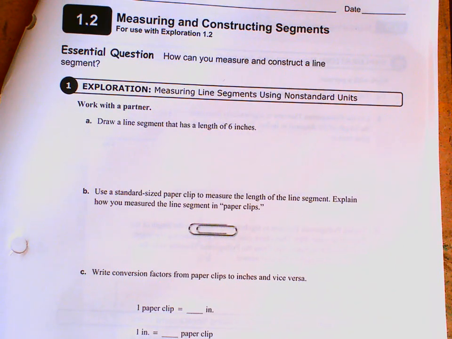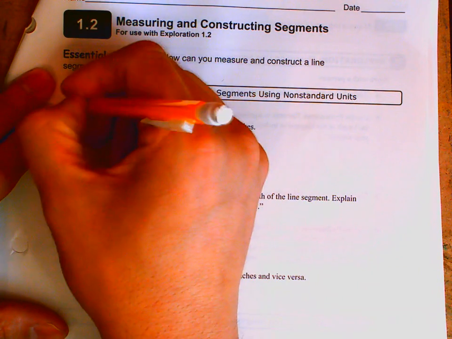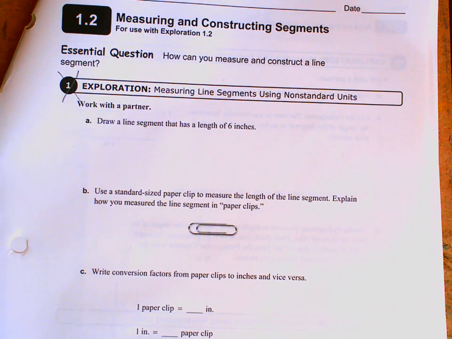So I will tell you guys where everything's going to go. Now, this is on page 7. We are not going to do this part of the exploration. It's not really that relevant. So I want you to cross it off. Not that important.